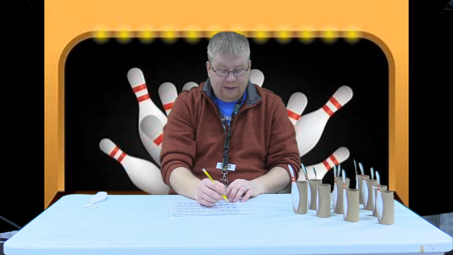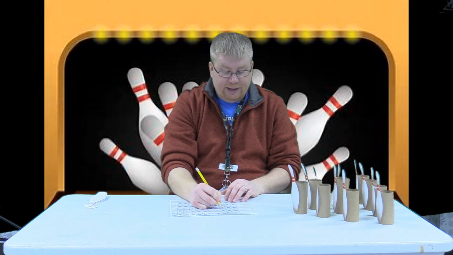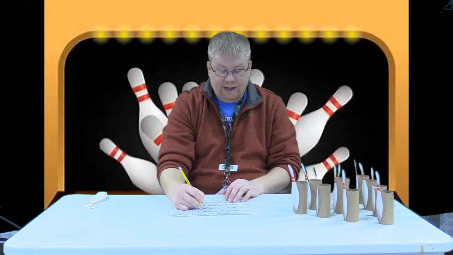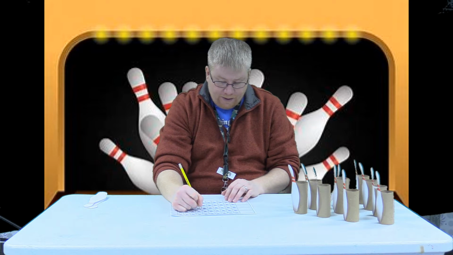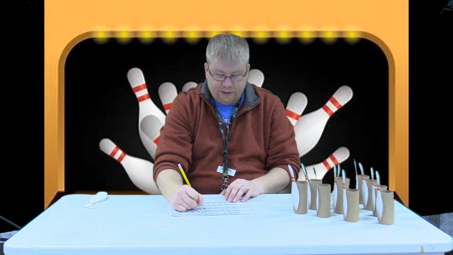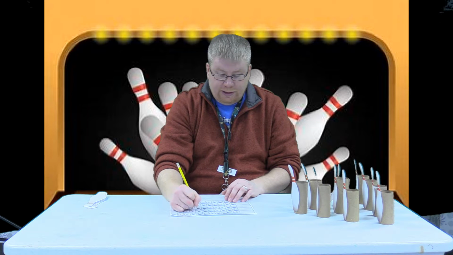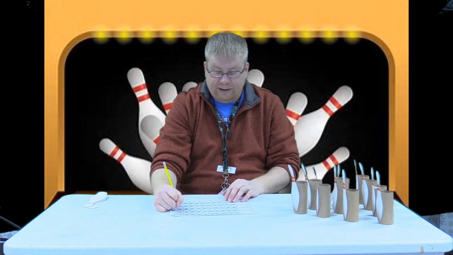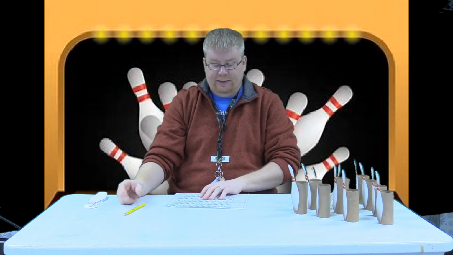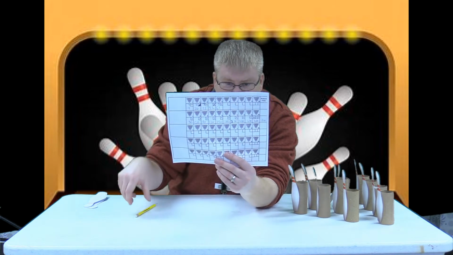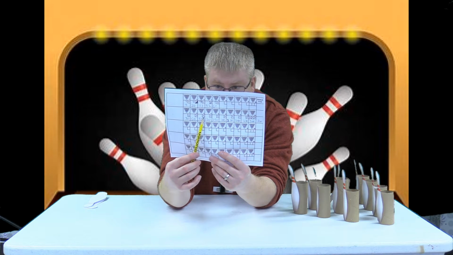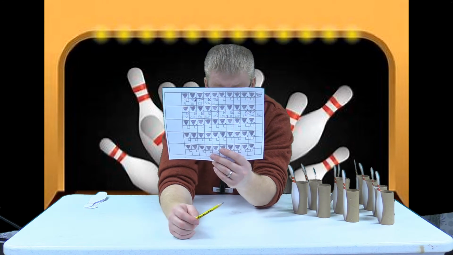Then the next one, you would have 60, then 90, then 120, 150, 180, 210, 240, 270, and 300. That's how you get 300, because on a strike, you get your next 2 balls. So you're adding 30 pins every time if you strike. So that's how you bowl a 300.